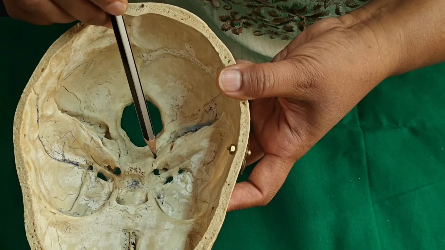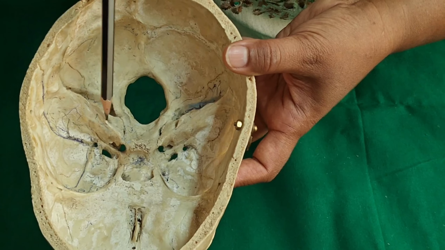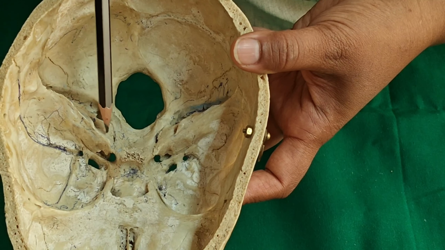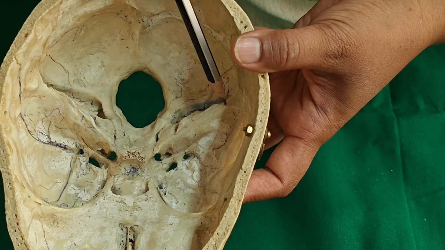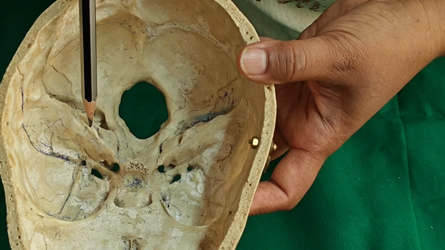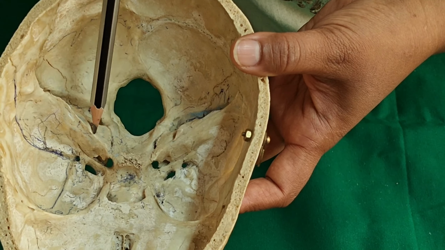So these are the petrous part of the temporal bone. These are the posterior superior surfaces of the petrous part of the temporal bone. So I will show you features here now on the petrous part of the temporal bone. First of all, this is the superior border of the petrous part of the temporal bone. So the superior petrosal sinus will be present here.